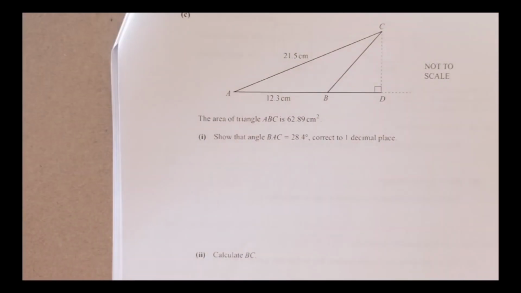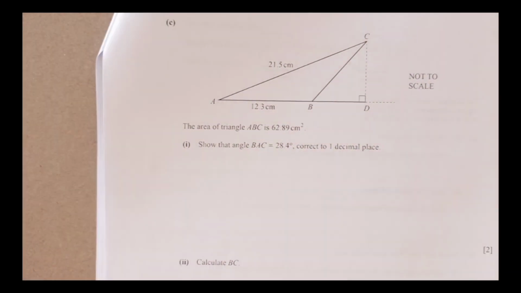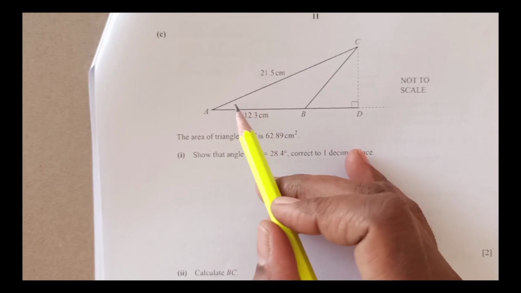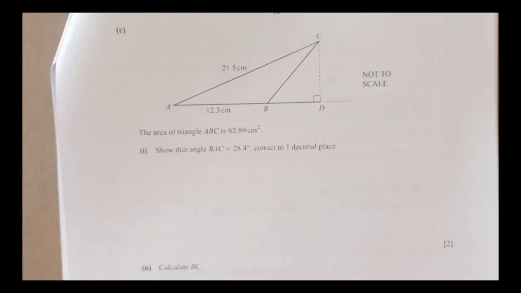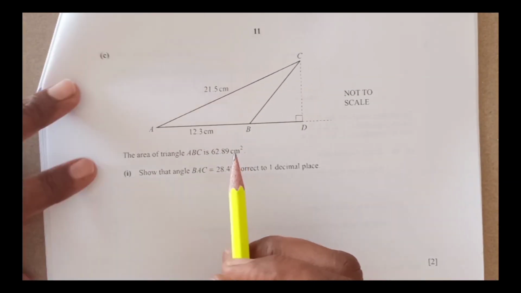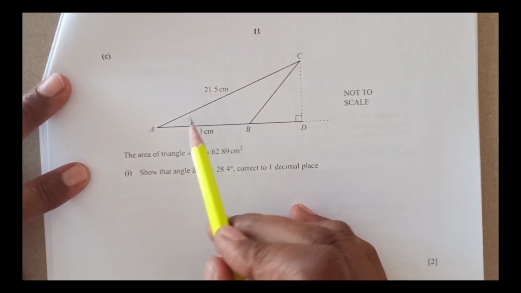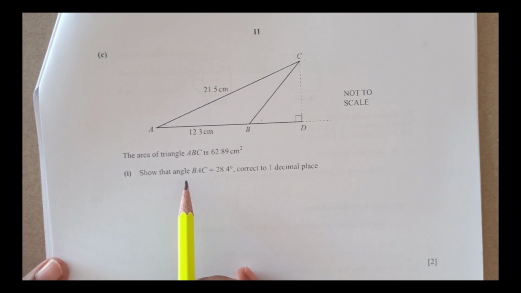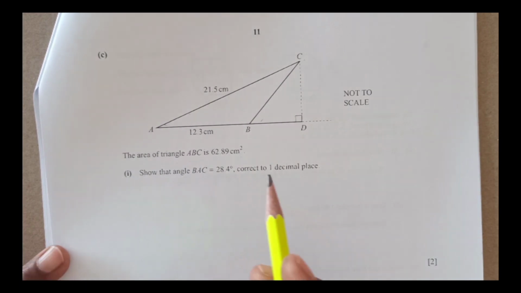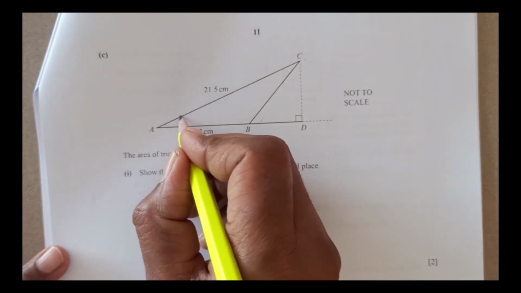So now let's move to the next part. Here we have another triangle. Question part C, the area of the triangle ABC is 62.89. ABC is this one here. Show that angle BAC is 28.4. BAC is this angle.